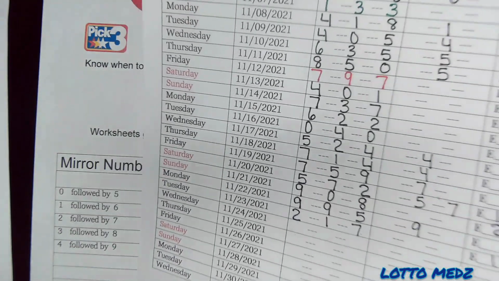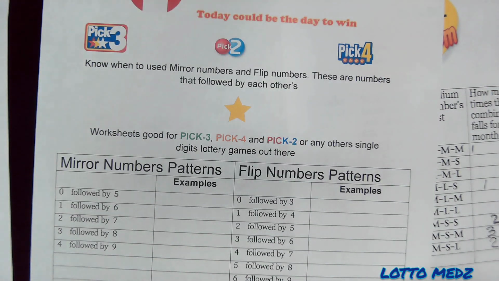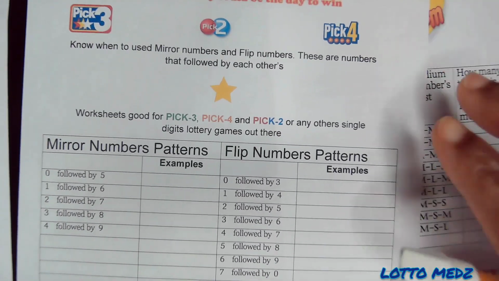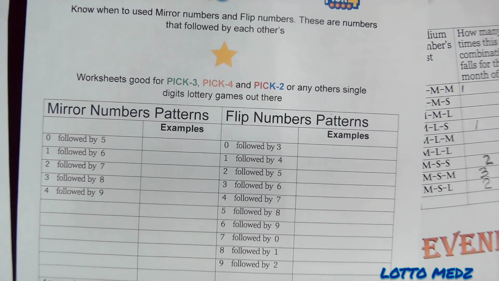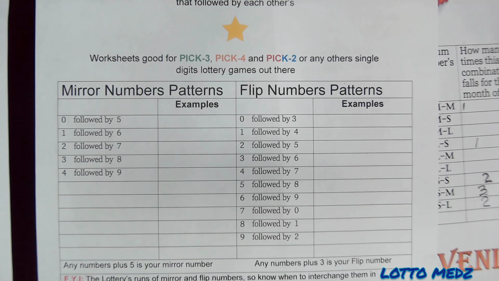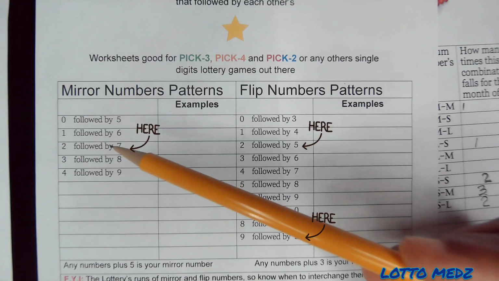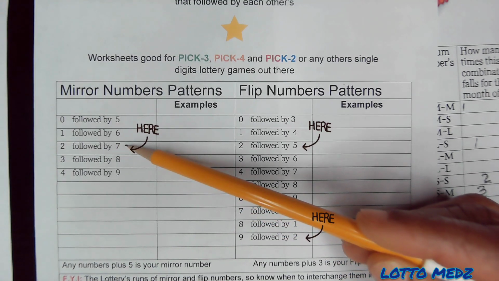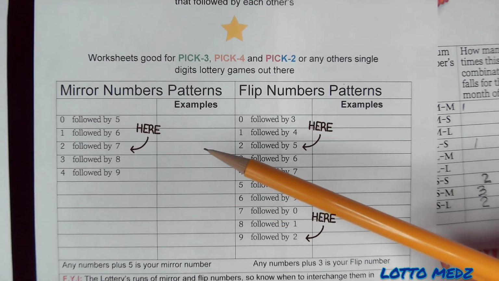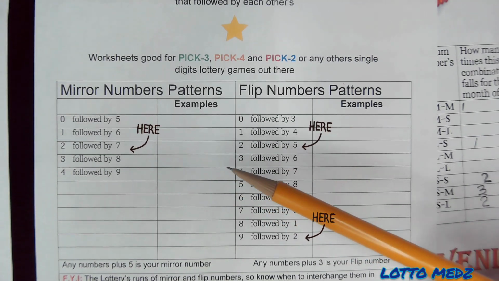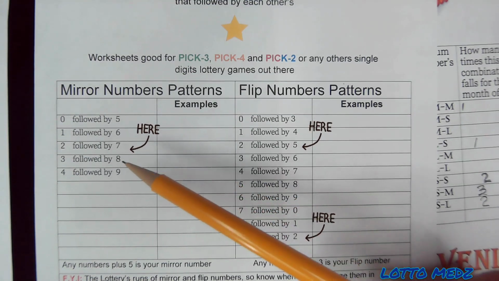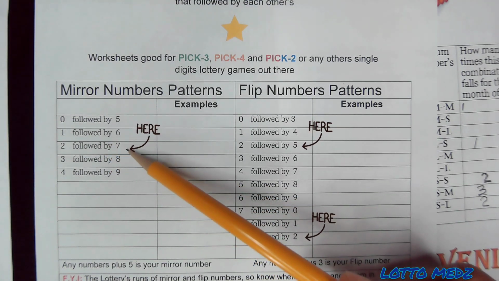Now on the mirror and the flip sheet, let me fix it again so you guys could get a better look. I think that's good enough. Now the number 2 is going to bring back this number 7. Remember, you're looking for a large digit now because I showed you the number 3 and I showed you the number 6. Now you're looking for a large digit number. So now the number 2 is bringing back the number 7.